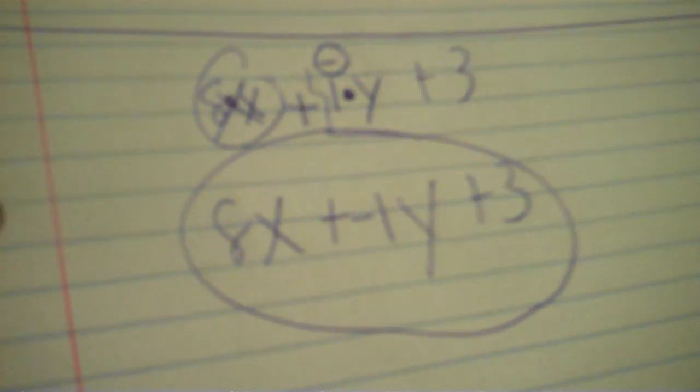Okay, next one. 8x minus 1y plus 3. This time the 1 was there for us. X, there's that minus, so plus, negative on the 1. Negative 1 and y, that's a times. Y and 3, that's a plus. Okay, again. So I got x. The only thing multiplied by x is the 8. Then y. The only thing multiplied by y is our negative 1. And then plus our 3. So really it's just the same thing. That's okay. Okay, at least I checked it.